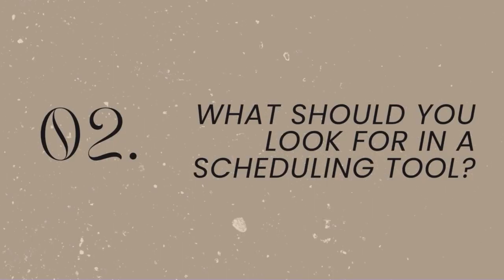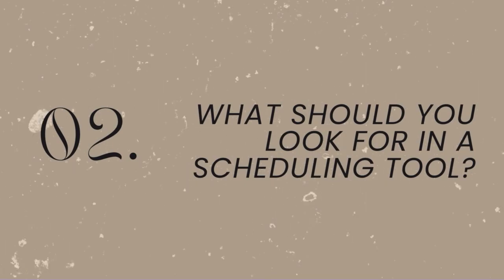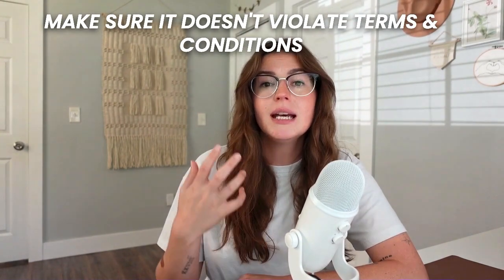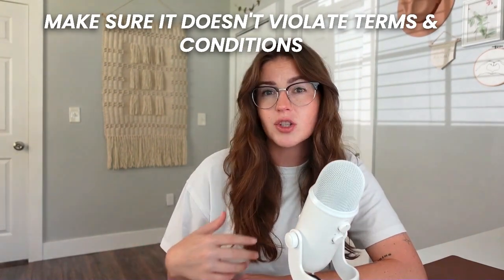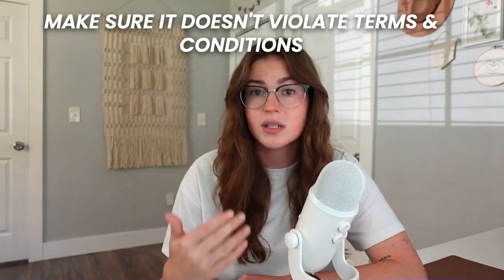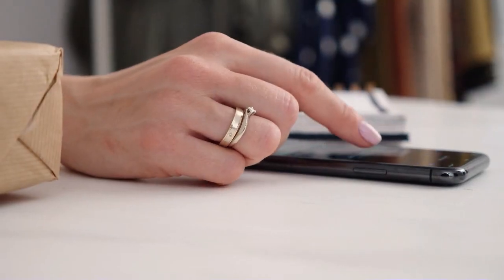So what exactly should you look for in a social media scheduling tool? Don't worry, I'm going to give you some recommendations in case you're not sure where to start. But there are 3 things that I want to point out that are key in figuring out which of these tools or software is best for you to use. First, and this is the most important one, you need to make sure that the tool you're going to be using does not violate terms and conditions or community guidelines of the platform it's going to be posting on your behalf. And you can just do this with a quick Google search.